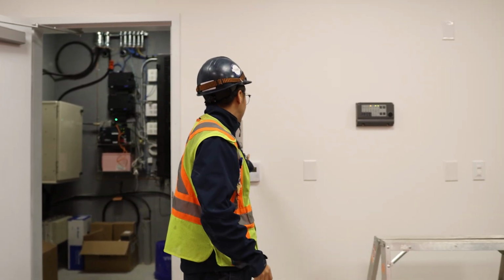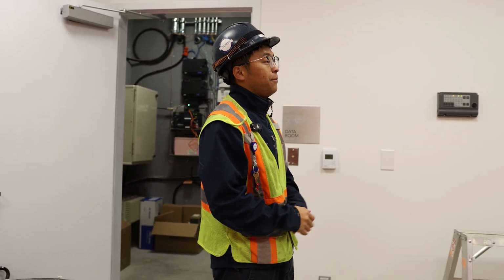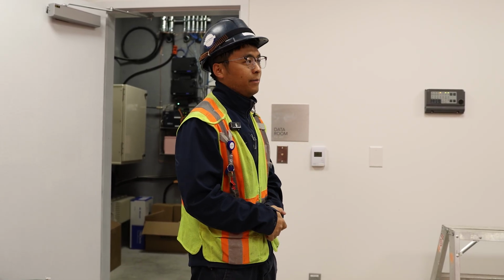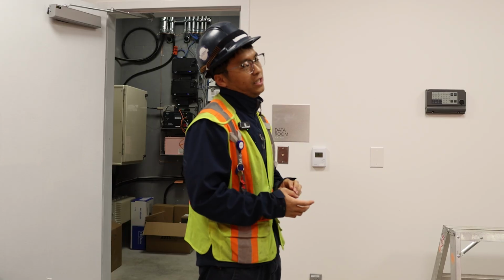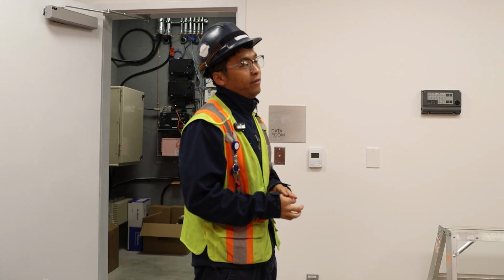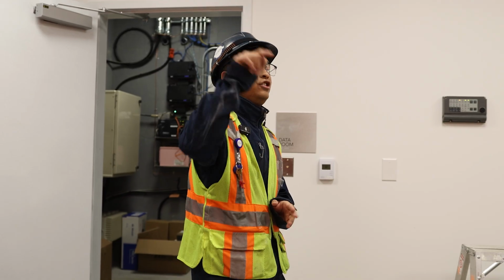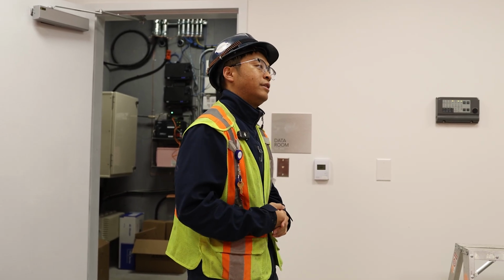Yes, the space temperature sensor is here. The space temperature set point can be controlled by the BMS, and the space temperature is also monitored by the BMS. You can also see the heating and cooling valve position, the fan enable, fan status, and the discharge air temperature of the fan coil unit.